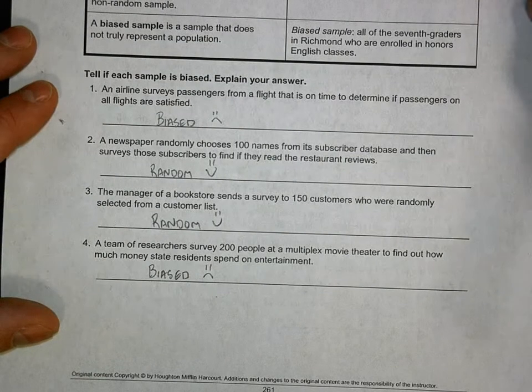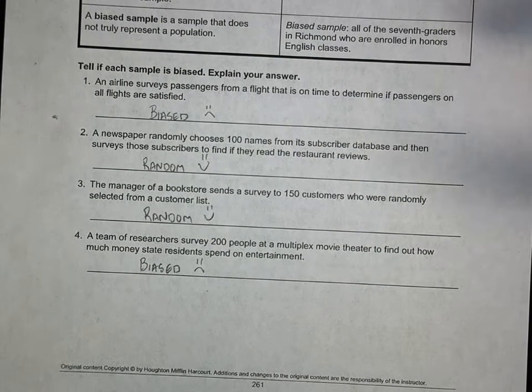So there was 12.1, populations and samples. First, identify the population, identify the sample, and then figure out, is that sample truly random or is it biased? Did they do something to bias the sample?